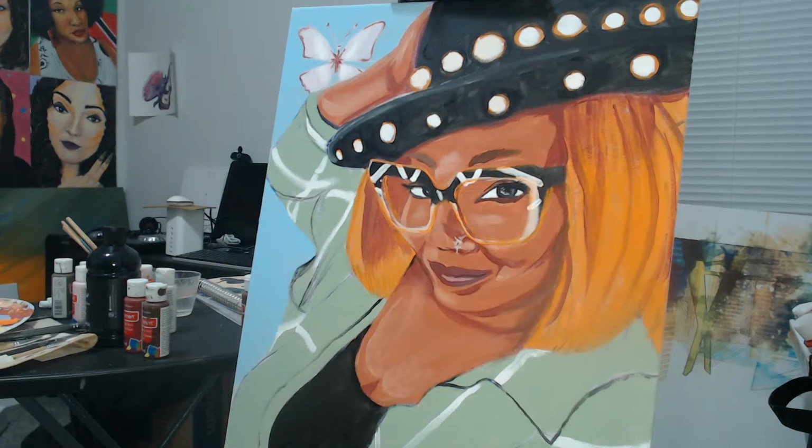So after I get all the portraits in a good place, then I'm going to go back and add the details. So if you don't know, it's a Habibi ting. Hold on one second.